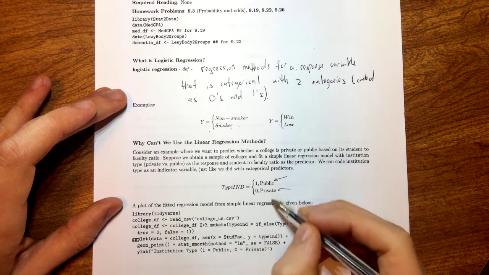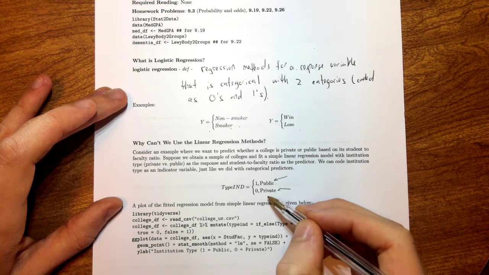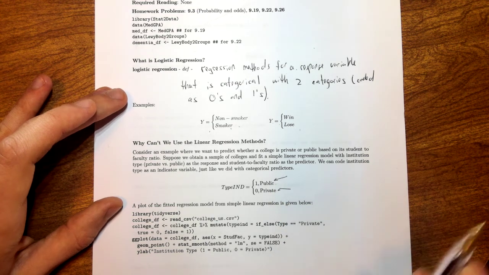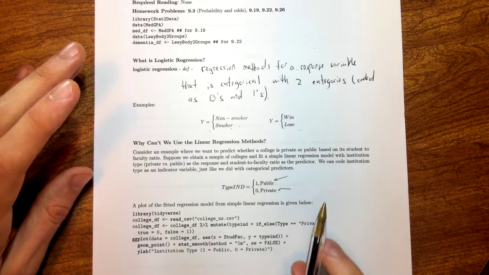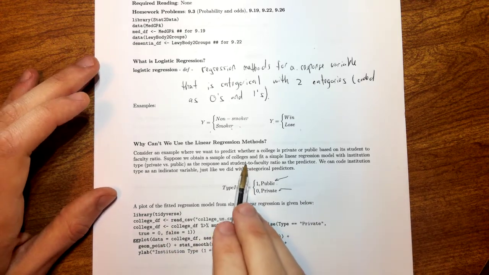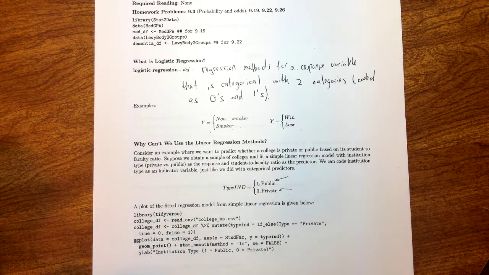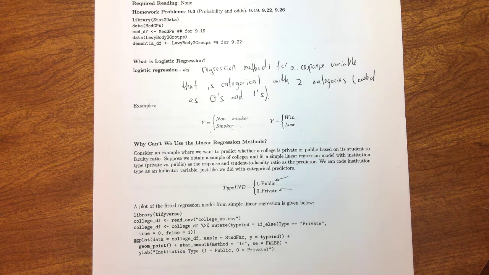We're doing this because that's how R is going to define it when we enter it as code. We're going to start by considering student to faculty ratio as the predictor. Before we even do this, we might think that public schools will probably tend to have a higher student to faculty ratio than private schools.